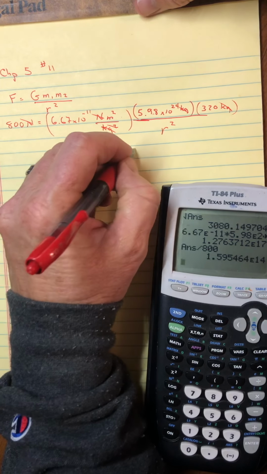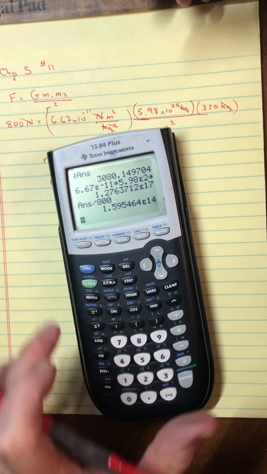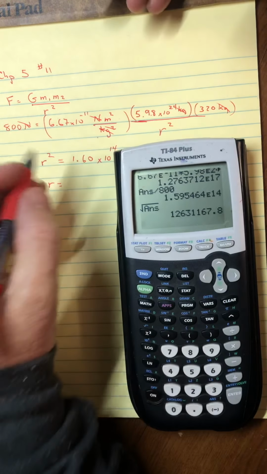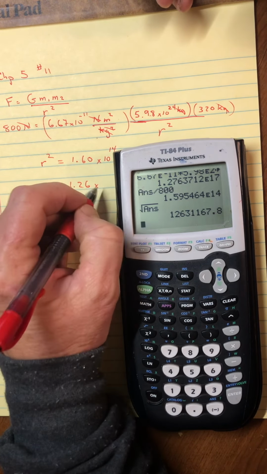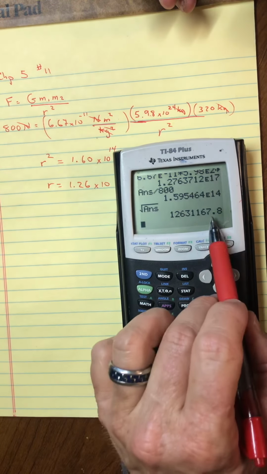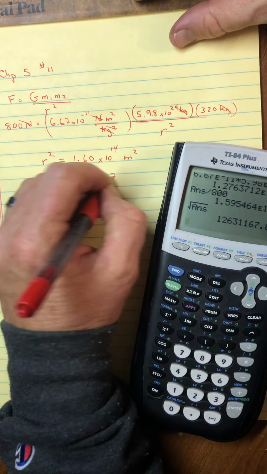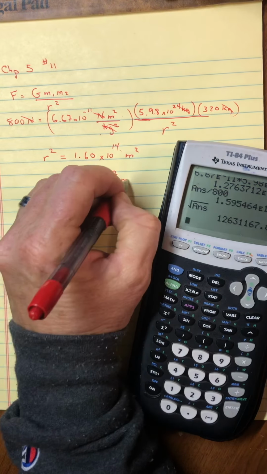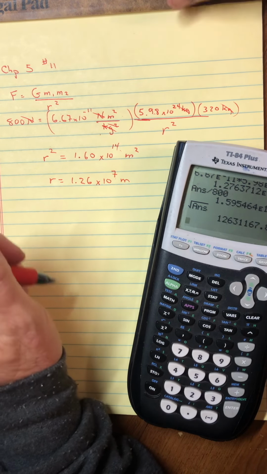And so this is meters squared, which is perfect because when I take the square root, I get not only the square root of the number, but also the unit. So 1.26 times 10 to the 1, 2, 3, 4, 5, 6, 7. That makes sense because it would be 14 cut in half. Okay, meters. And that's the radius of this thing.